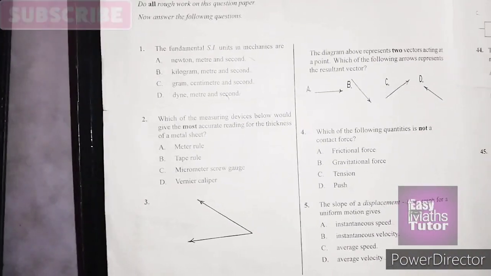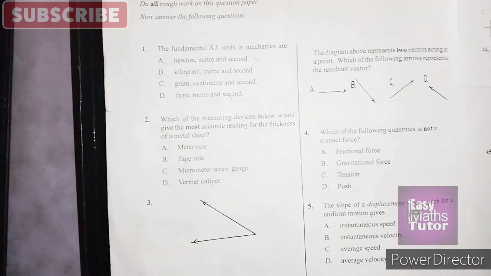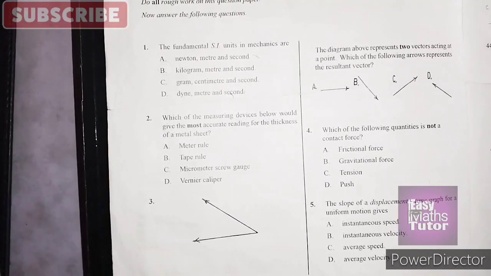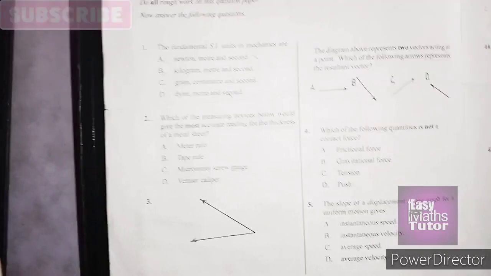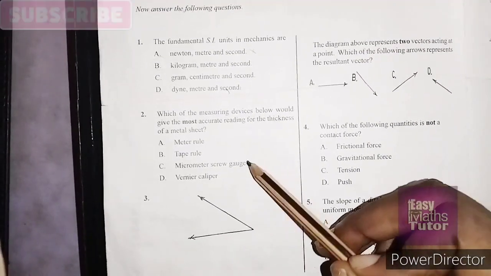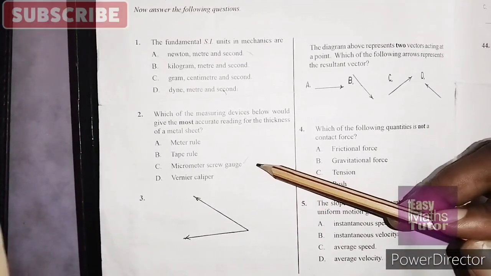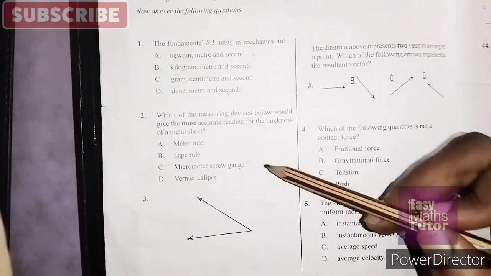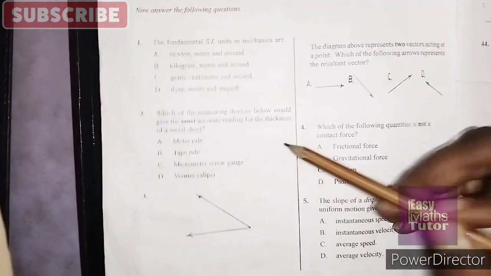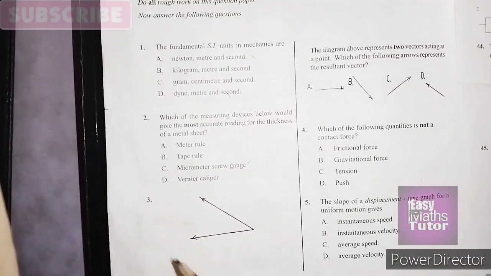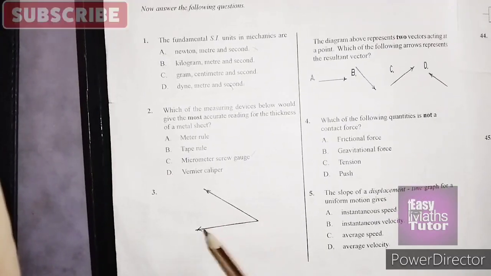Second question: which of the following measuring devices would give the most accurate reading for the thickness of a metal sheet? I think our best bet would be a micrometer screw gauge, because it's going to give us readings of less than 0.1 centimeter.